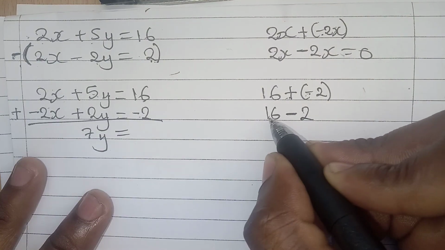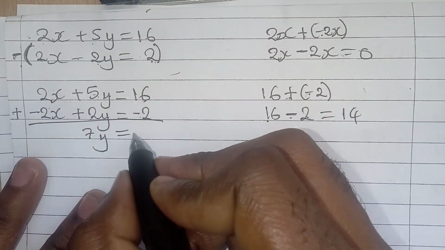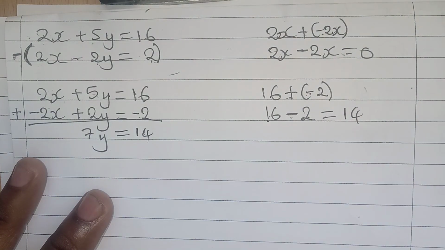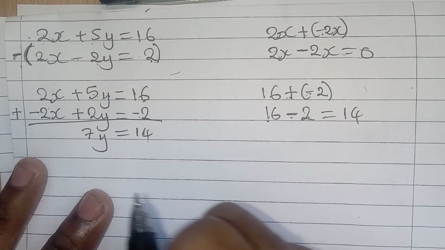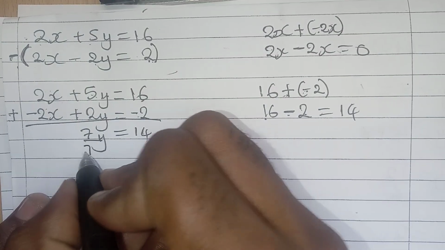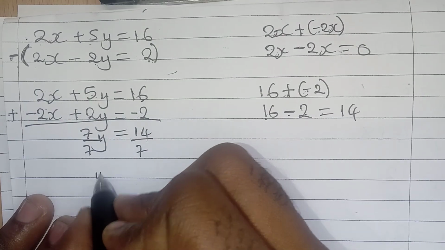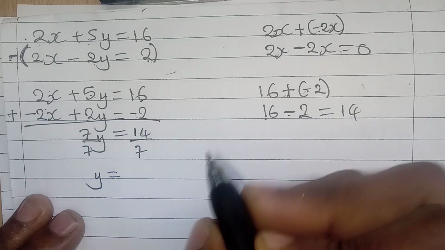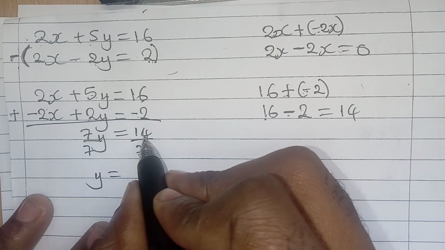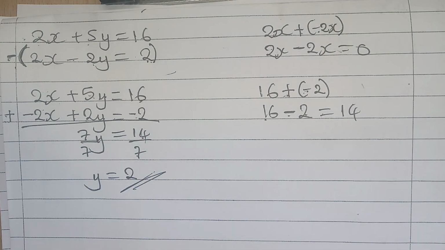So this is like saying 16 minus 2, which is 14. So you have a 14 this side. And then to solve for y, you can simply divide both sides by 7, as you may have guessed. So this will be y is equal to 14 divided by 7, this is 2. And you are done on the y part.